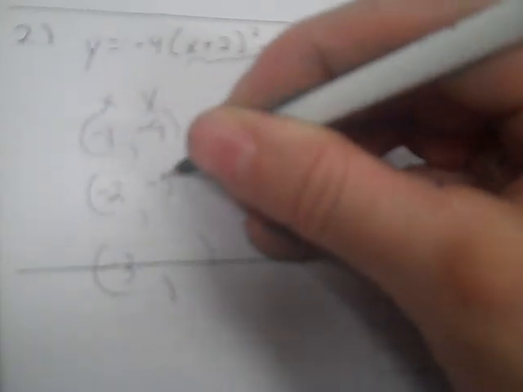Now I plug and chug. Negative 4, parentheses, negative 1 plus 2 to the second power, minus 5. Get negative 9. Click up, negative 5. Click up, negative 9.